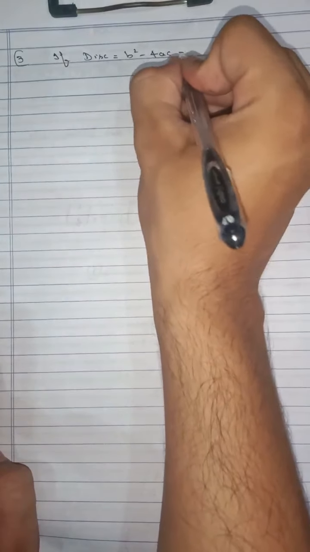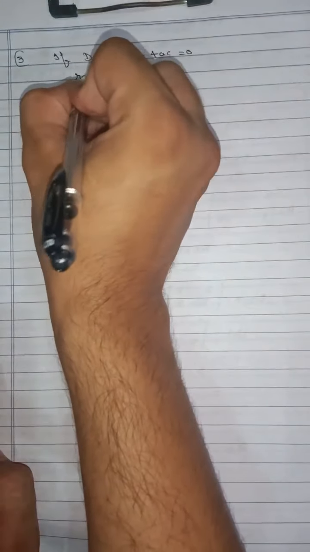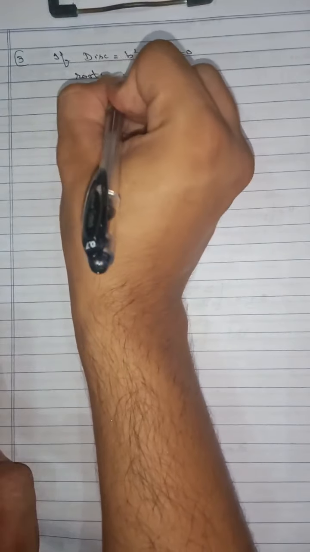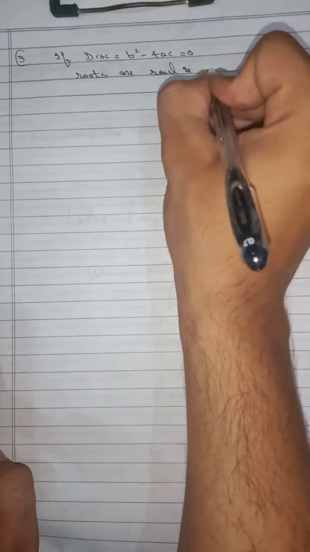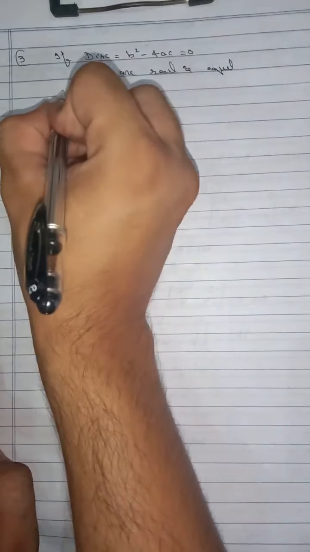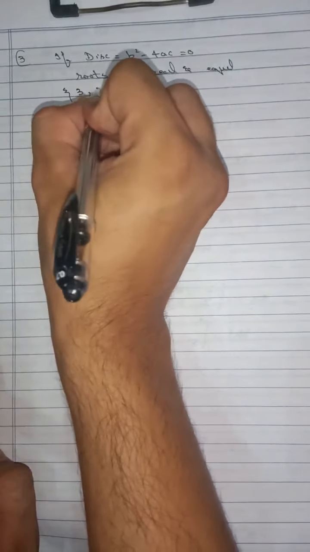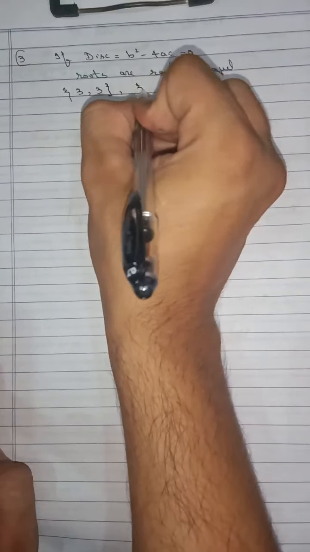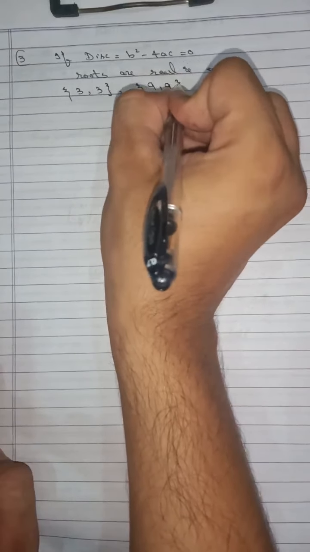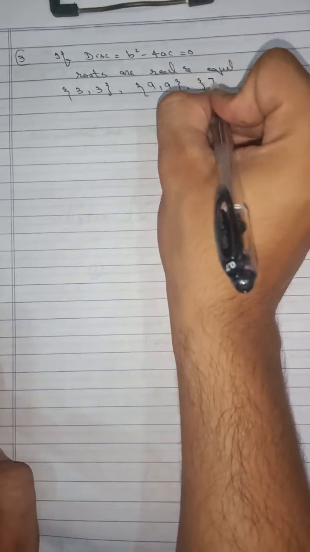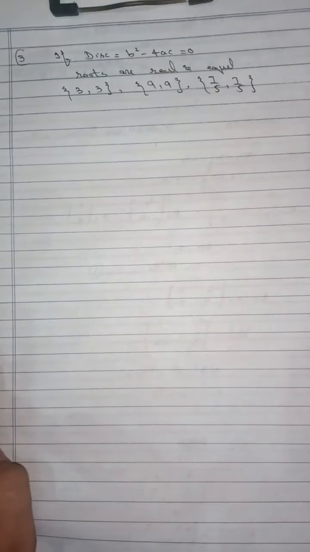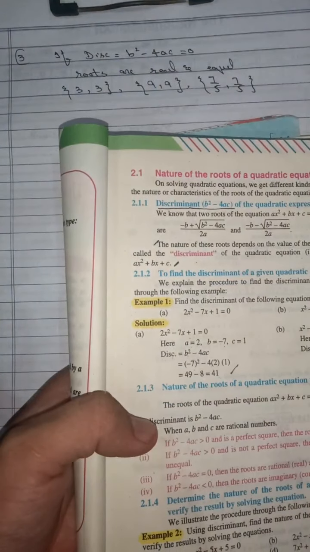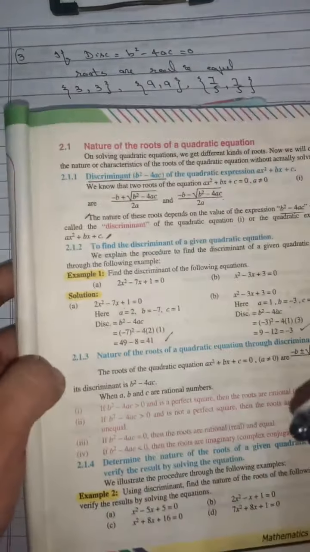If discriminant equals 0, roots are real and equal. It means the roots that we find will be 3, 3, 9, 9, 7 by 5, 7 by 5. If discriminant equals 0.